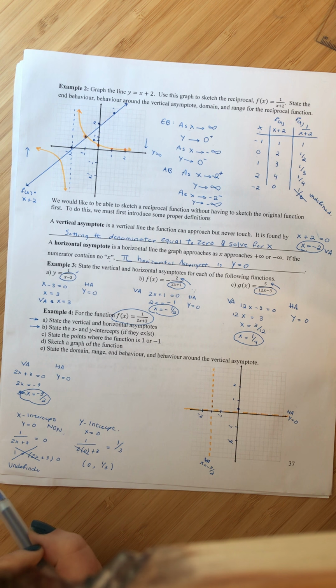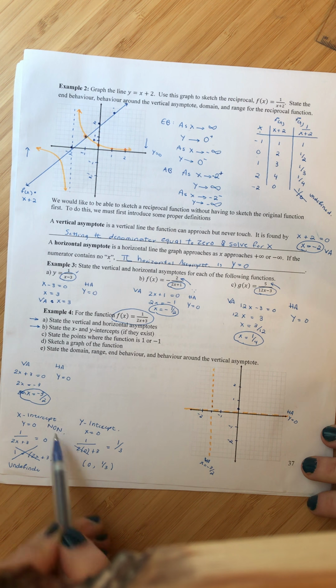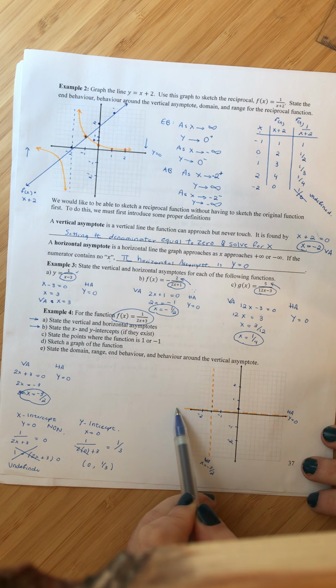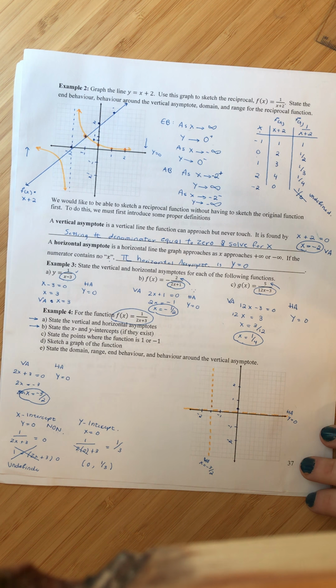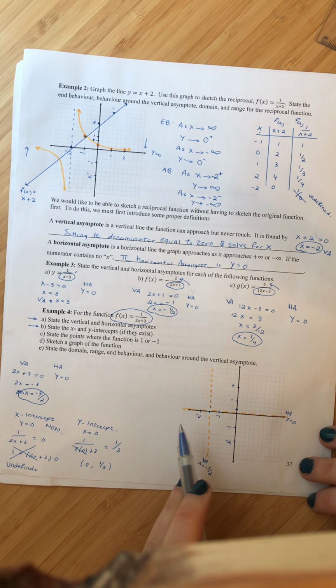And I know that I don't have an x-intercept, which makes sense because at y equals 0, which is my x-intercept, that's where my horizontal asymptote is. So I would not be able to have a point on there.